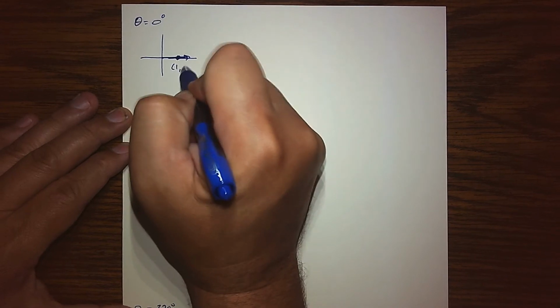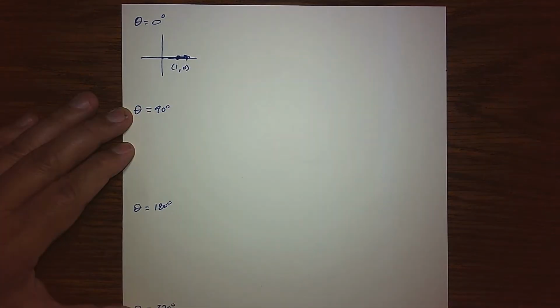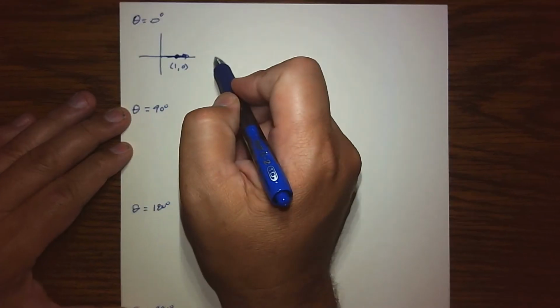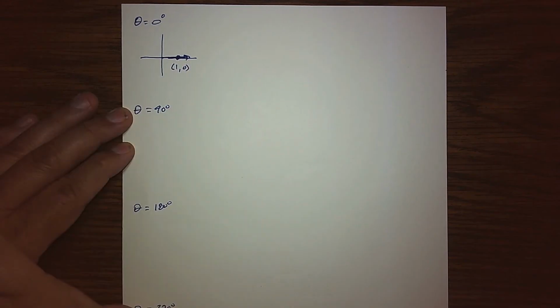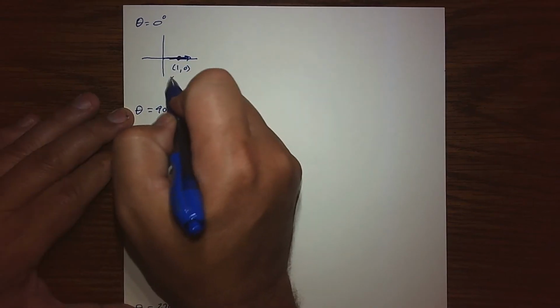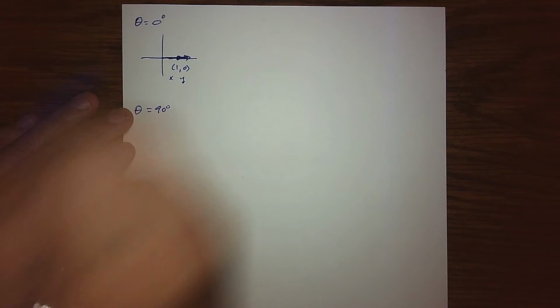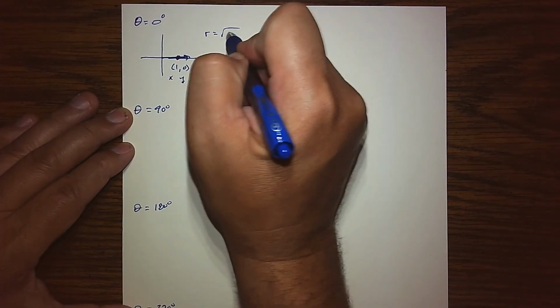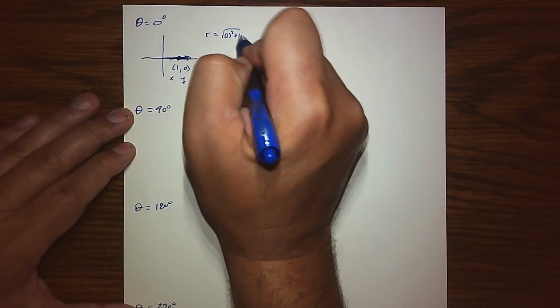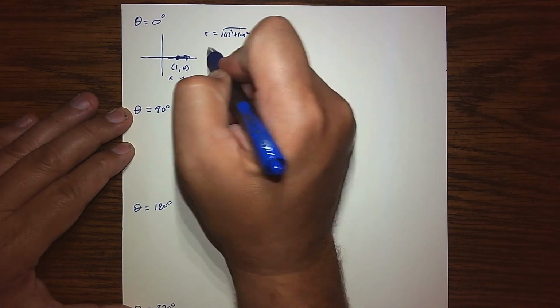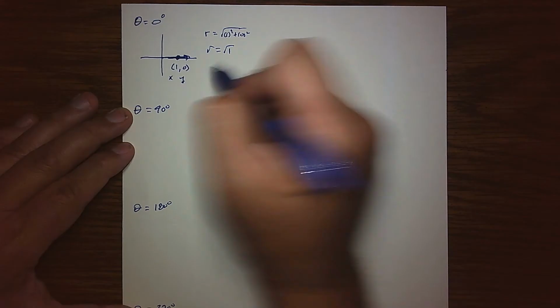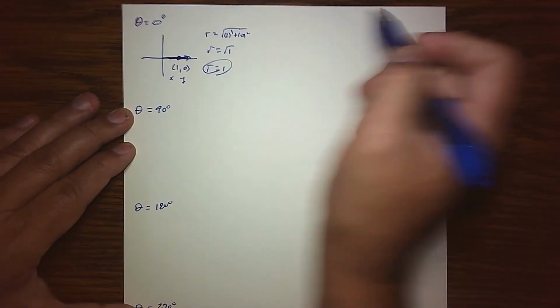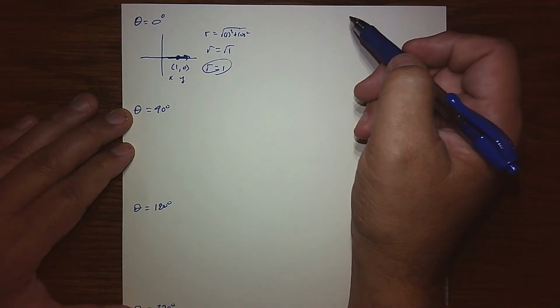Why don't we choose (1, 0)? You could have chosen (2, 0) or (3, 0), it does not matter. So we now know what x is and we know what y is. What about r? Well, r, by definition, is the square root of x squared plus y squared, which is basically the square root of 1, so r is also equal to 1. So r is 1, x is 1, y is 0.